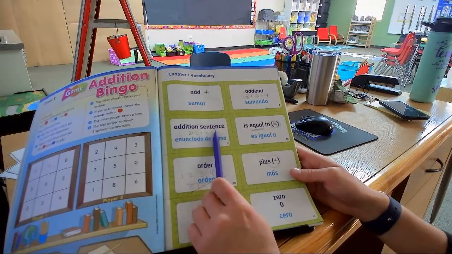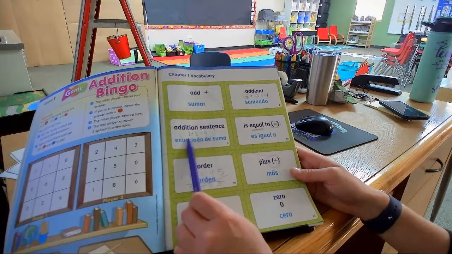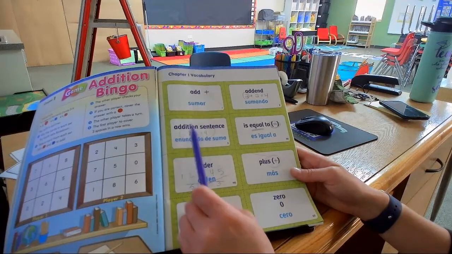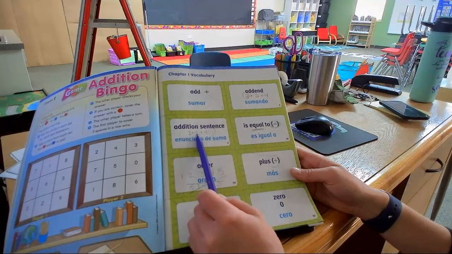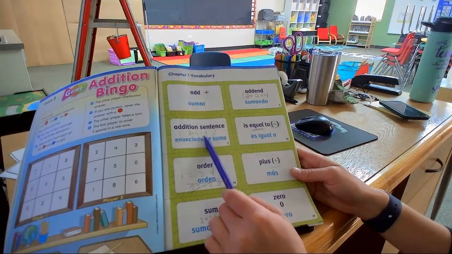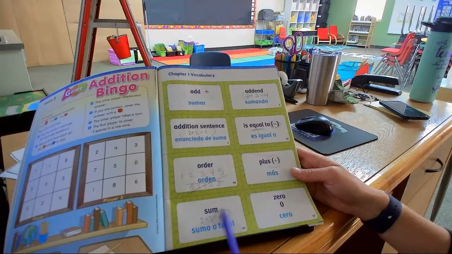Addition sentence. That's the whole math equation. It has our addends. It has the plus sign. It has the equal sign. And it has the sum.